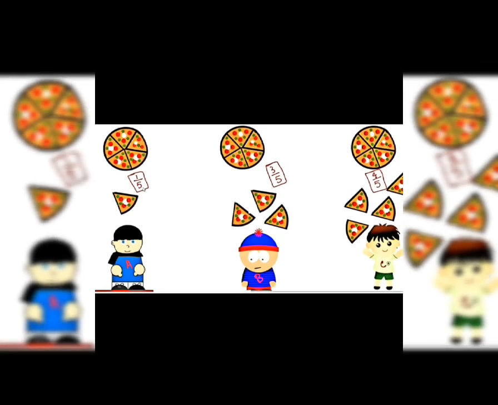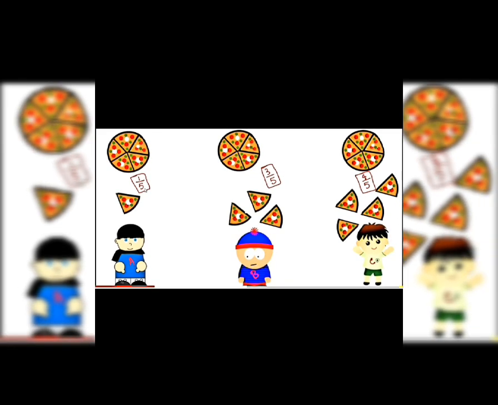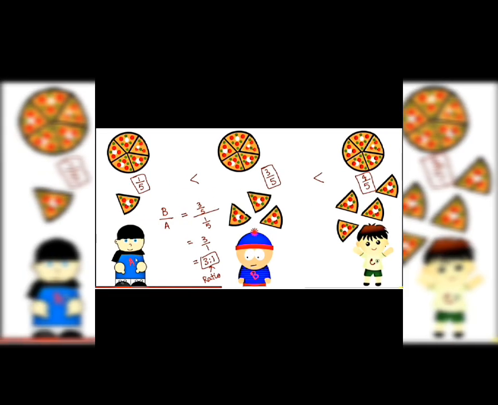By looking at these fractions, you will see that 1 by 5 is less than 3 by 5, and 3 by 5 is less than 4 by 5. So we can say that A ate the least and C ate the most. So very quickly you can say that C ate maximum and then B and then A. And A ate the minimum number of pizza slices.